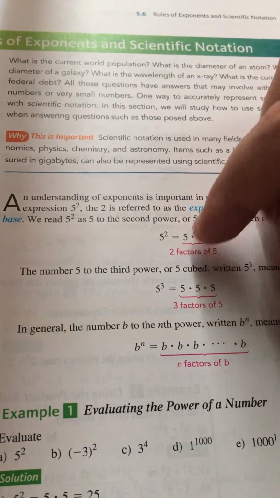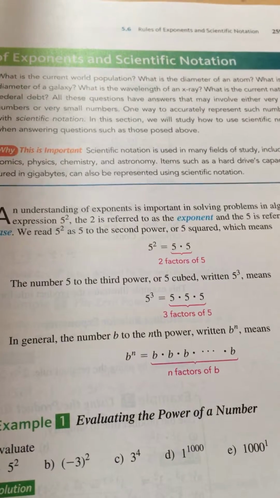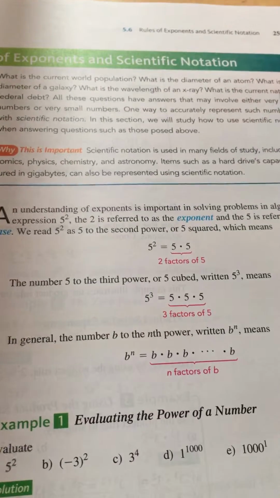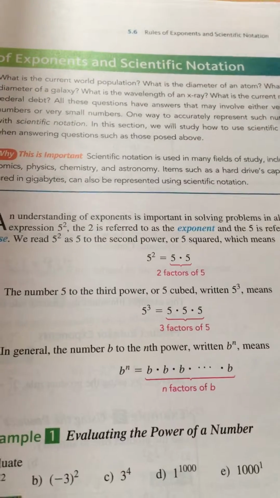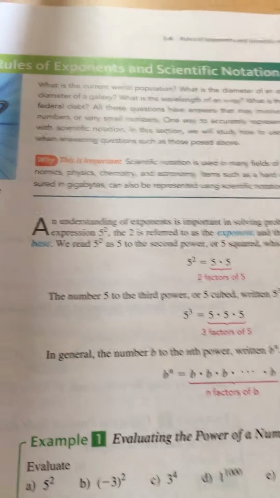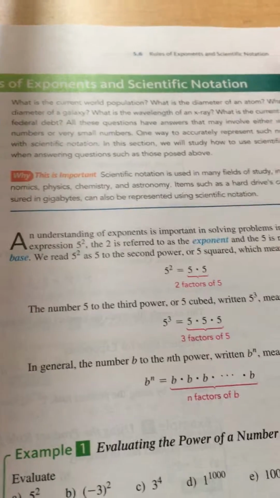So for example, if you see 5 squared, when you do the problem, it's going to be 5 times 5, which equals 25. Another thing is that there's 5 to the third, or 5 cubed, which means 5 times itself 3 times.